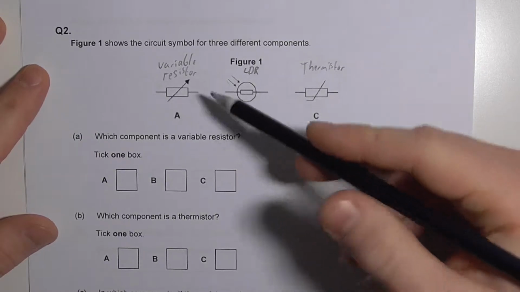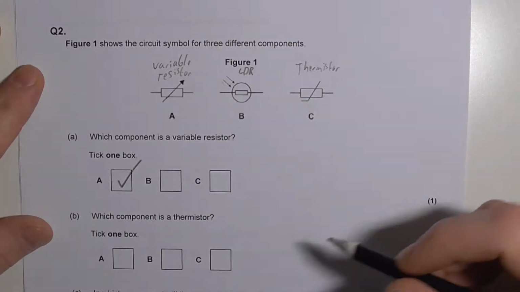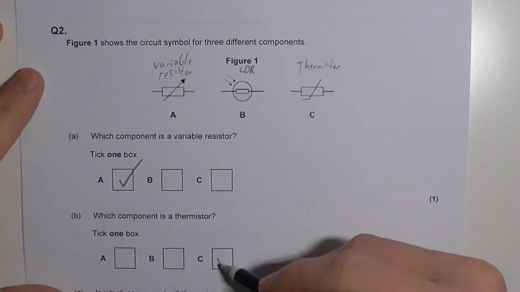Which one is the variable resistor? Okay, we've just said that one's A. Which one is the thermistor? We've said that's C.